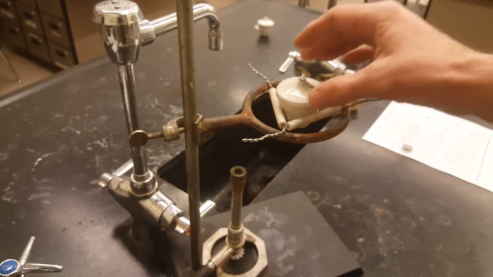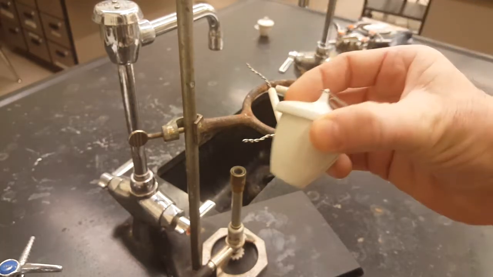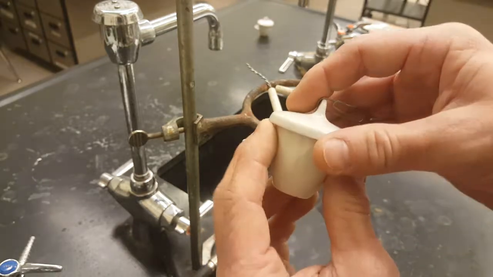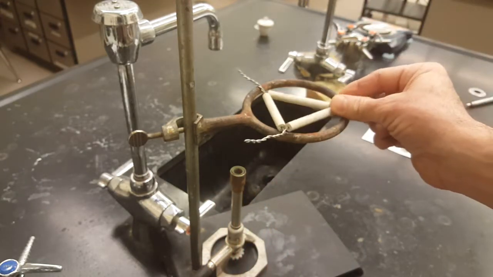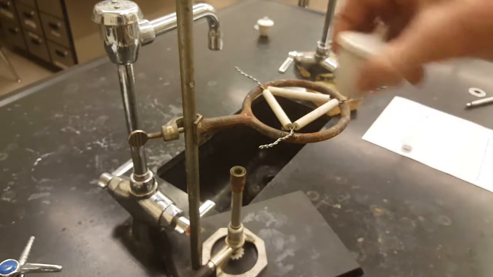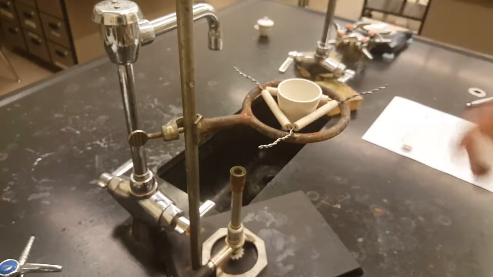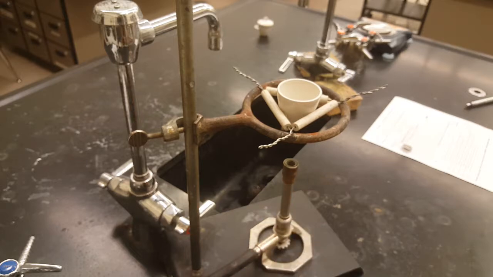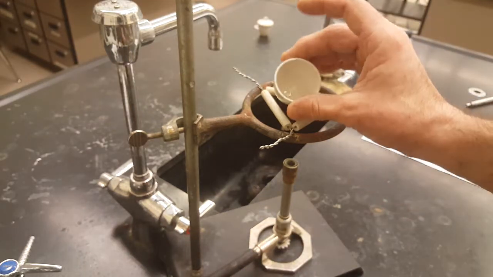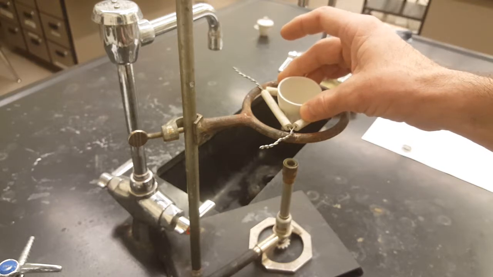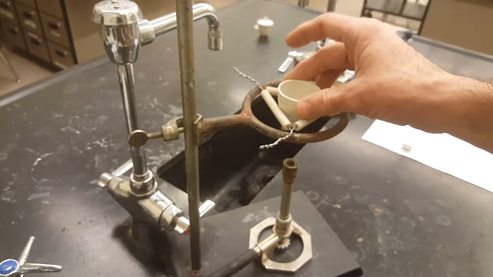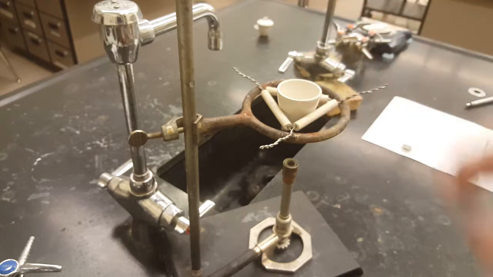Your lab setup today includes a crucible top, a paper clip, and a clay triangle on a ring stand. And the clay triangle just holds the crucible in place so we can heat the magnesium. Now, heating the magnesium raises the energy of the reaction mixture to its activation energy.